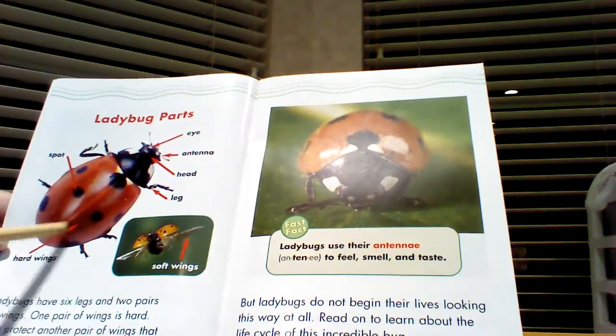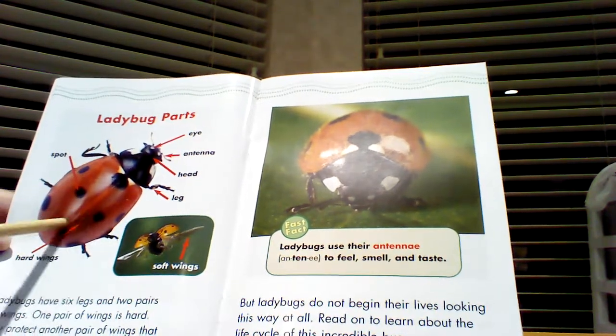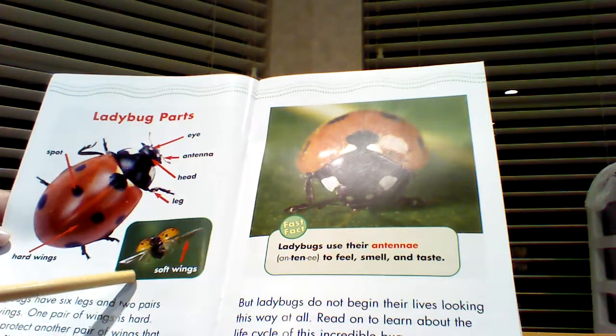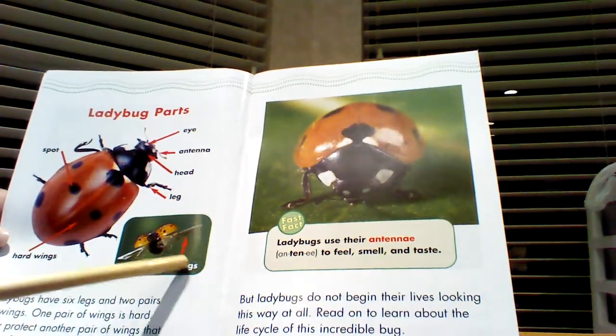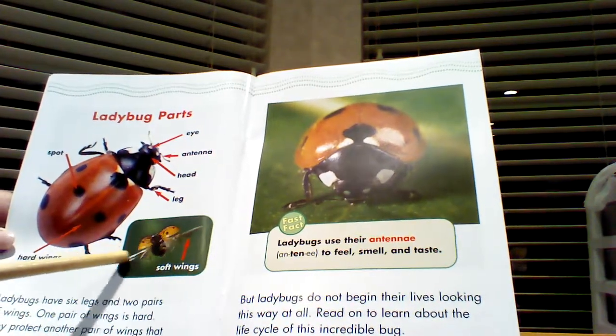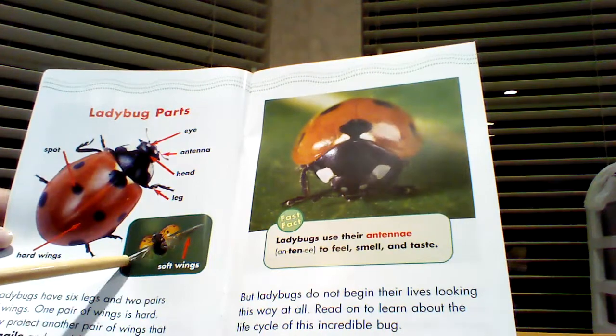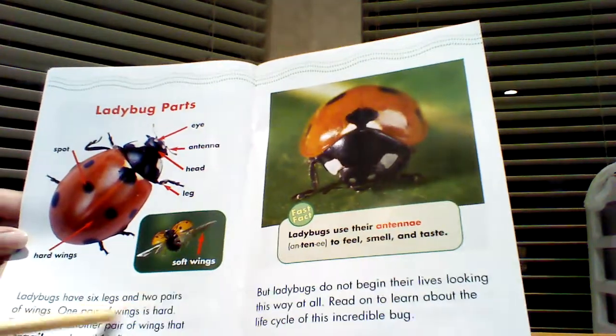And the ladybugs have hard wings. They are hard, and under them they have very fragile wings. The inside wings that they open, the ones that help the ladybug to fly, are these ones, the soft wings. Did you see?